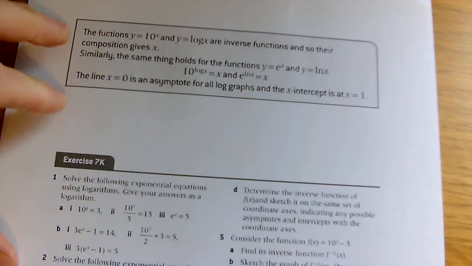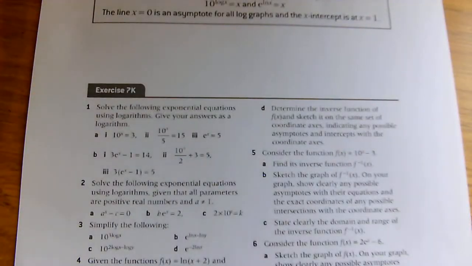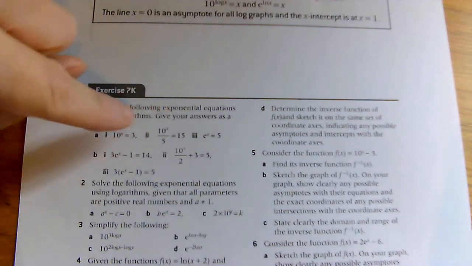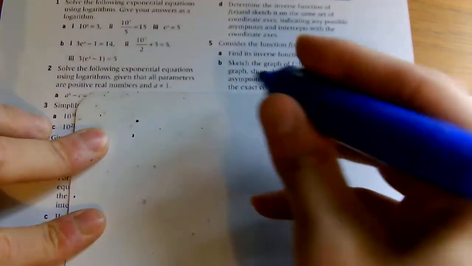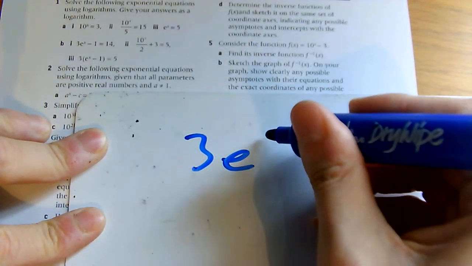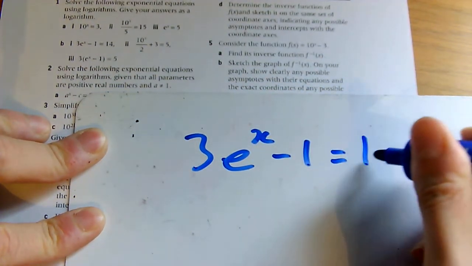I'll let you look at that yourself. Let's go through a couple of examples of how these questions work. If we pick out, say, 1bi, this one here, we're trying to solve a logarithmic equation like this. So we've got e to the 3e to the x minus 1 equals 14. So we're trying to solve this.